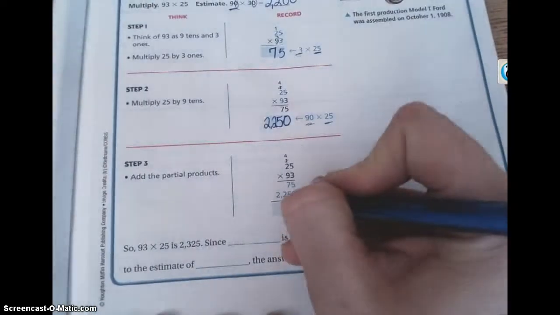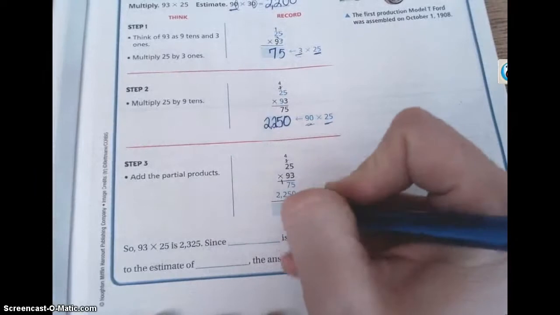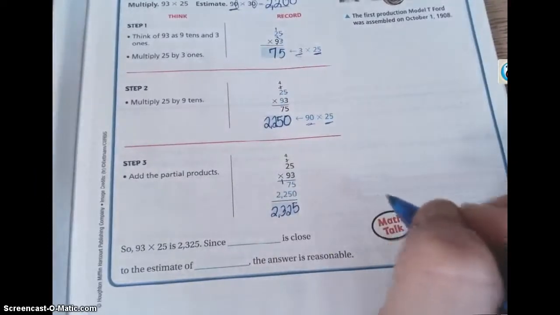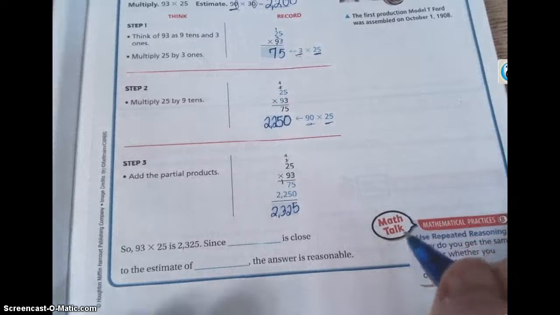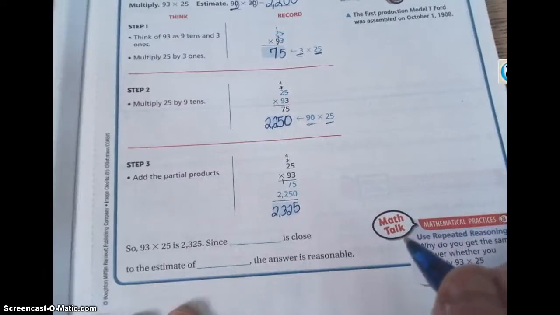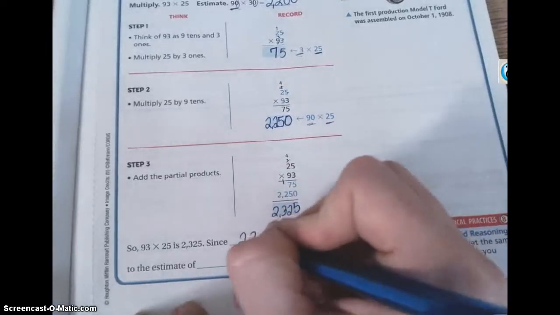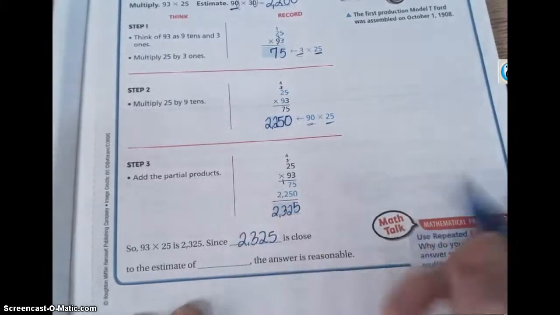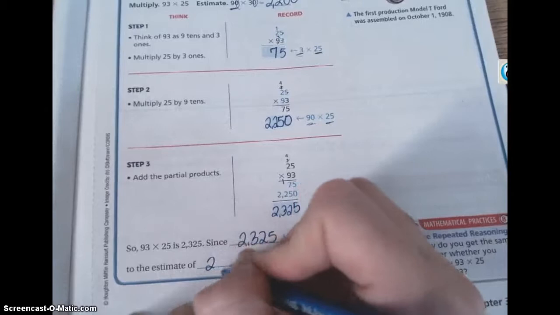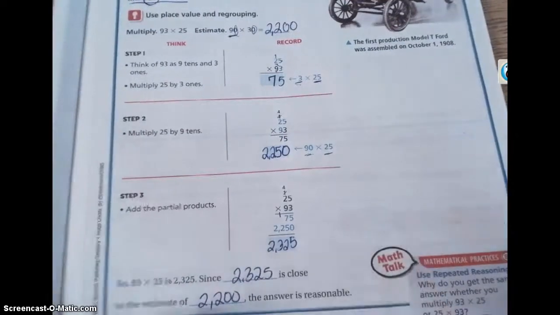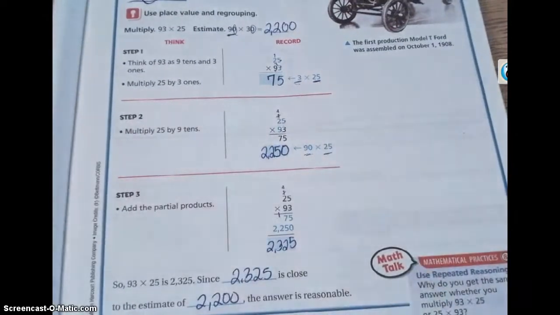And then you're just going to add those numbers together. 2,325. So 93 times 25 is 2,325. Since 2,325 is close to the estimate of, look at our estimate up there, which is 2,200, the answer is reasonable.